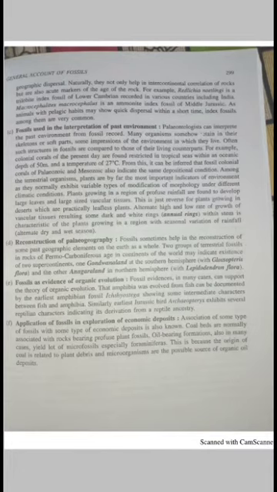Now, uses of fossils in the interpretation of past environment, or paleoenvironment. So a paleontologist can interpret the past environment from the fossil records. The past environment of a particular area can be identified by fossil study. Many organisms retain in their skeletons, as well as soft parts, some impression of the environment in which they live. Often such structures in fossils are compared to those of living counterparts.